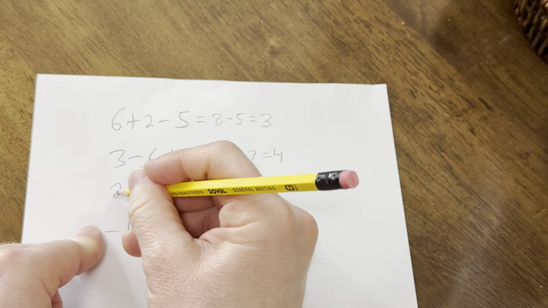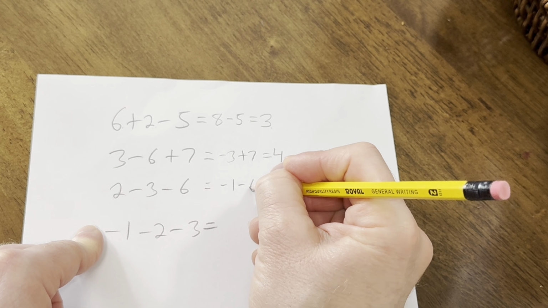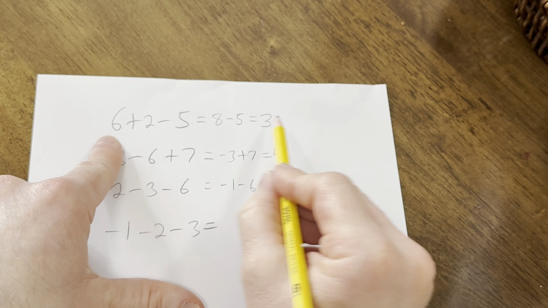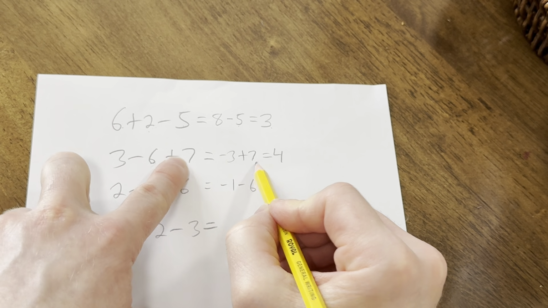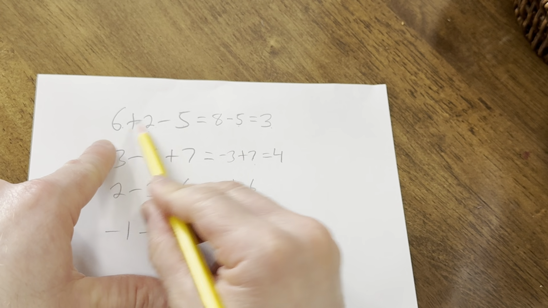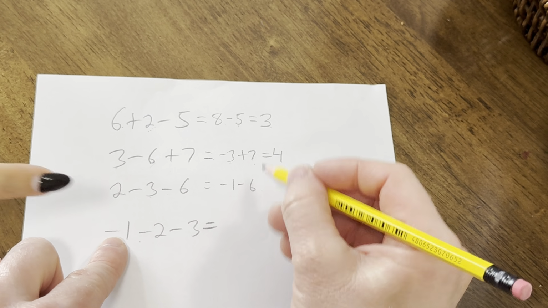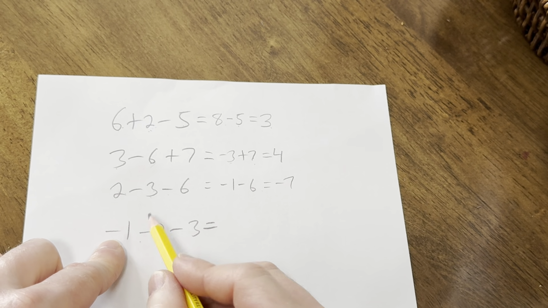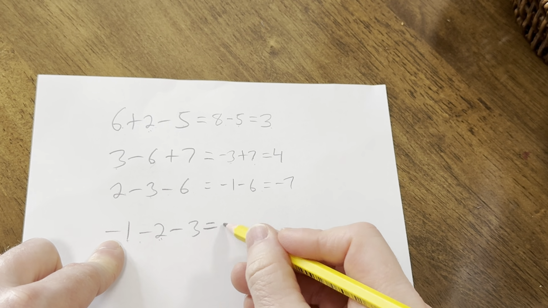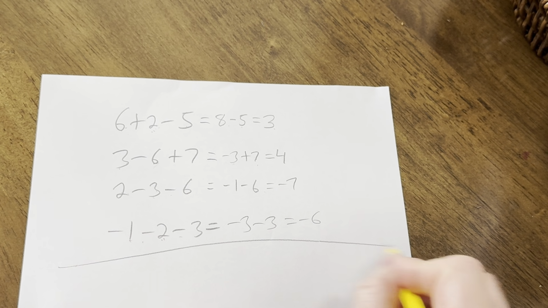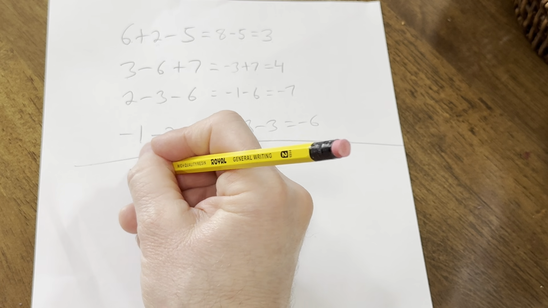Okay. 2 minus 3 is -1. Notice how I just write it again. See how I just do these 2 and write it again? Write it again. See these, I just did 6 plus 2 is 8. 3 minus 6 is -3. And then this is -7. -1 minus 2 is -3. -3 minus 3 is -6. Okay, so let's do more.